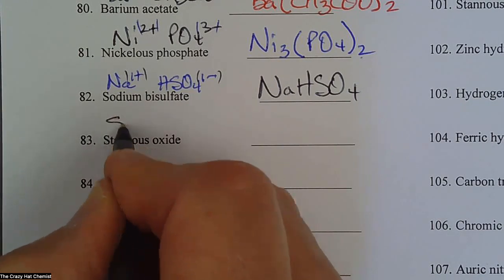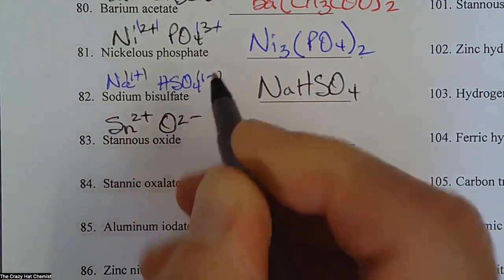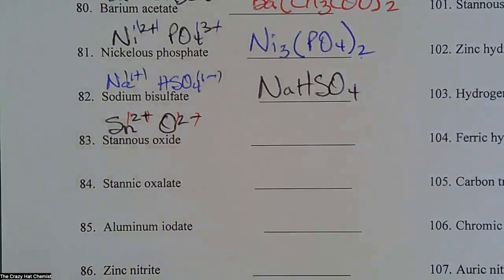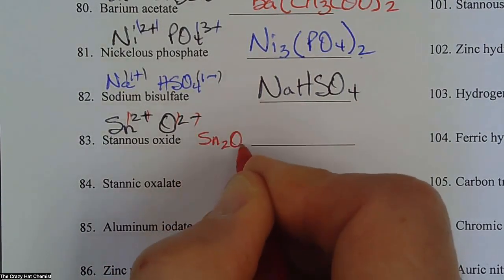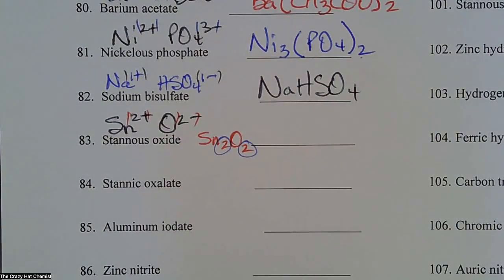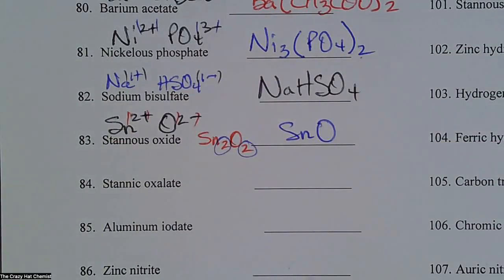All right. Next one is stannous oxide. That is Sn2 plus, O2 minus. We're going to take the absolute value of these two numbers and get an intermediate answer. I'm going to write that down. It's going to be Sn2O2. But here, we have to reduce this. You have to use the lowest whole number ratio. So it's SnO.